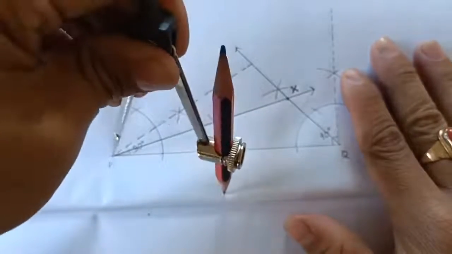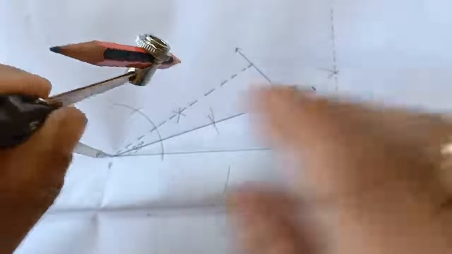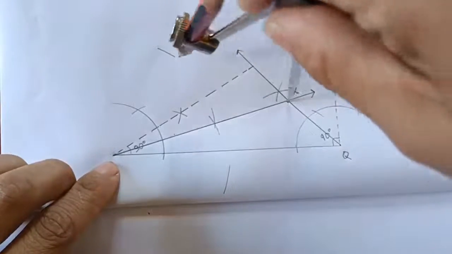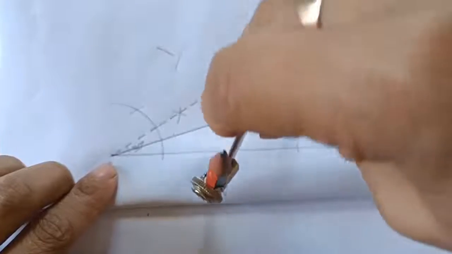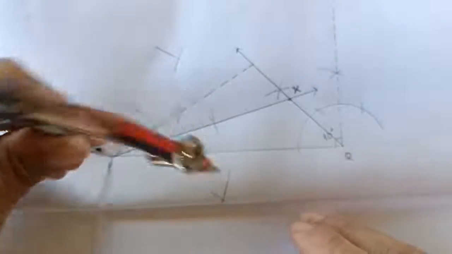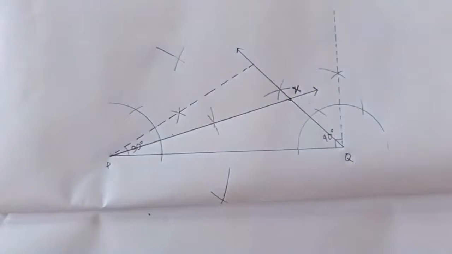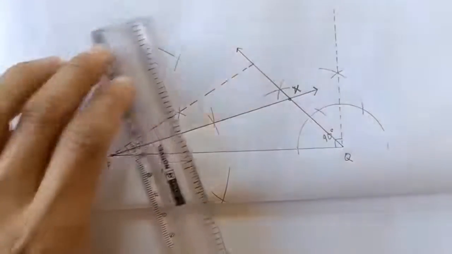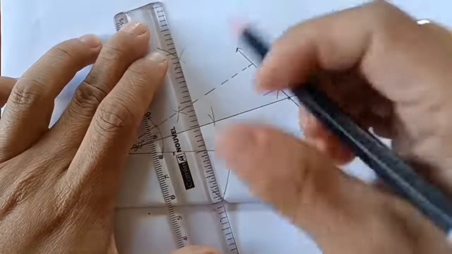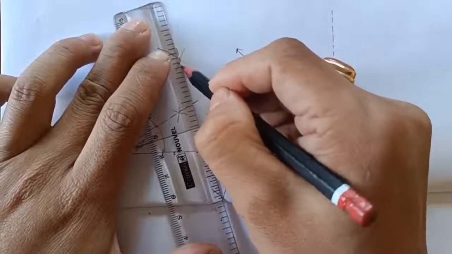Let us draw arcs on both sides of the side PX like this. And let me join this by dotted lines.